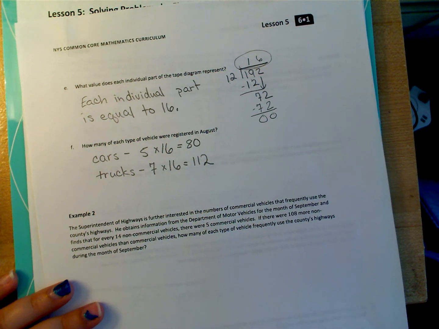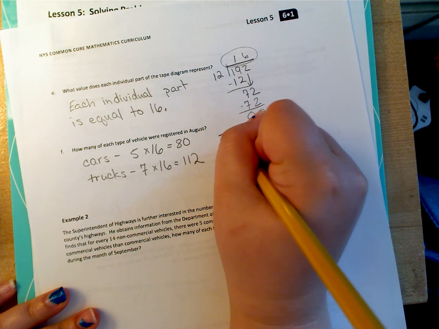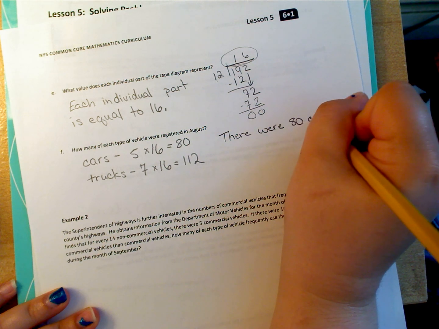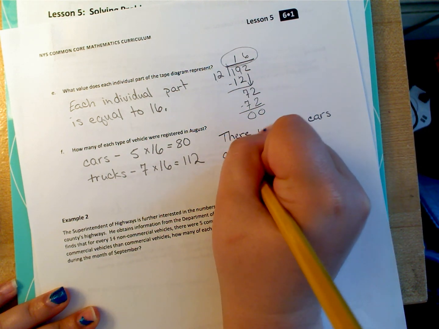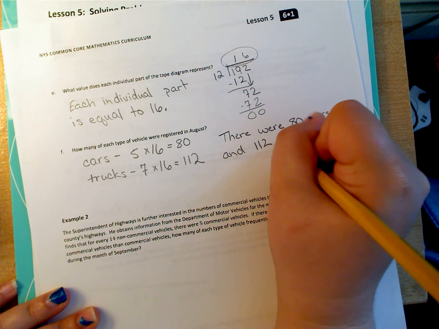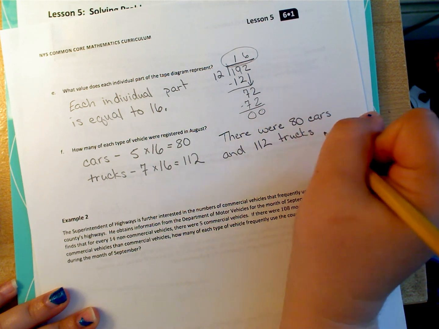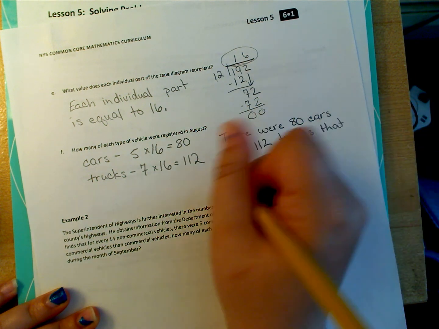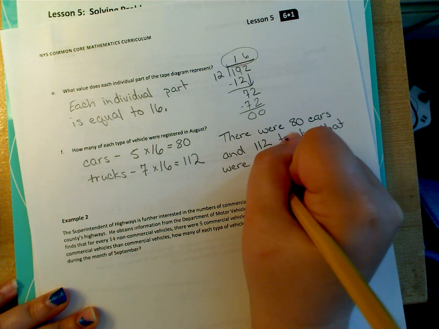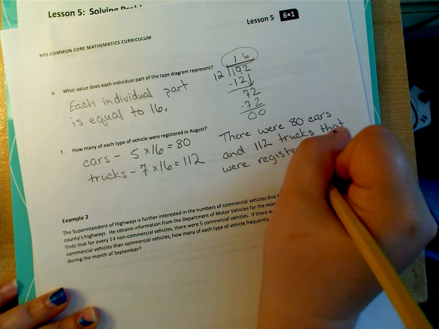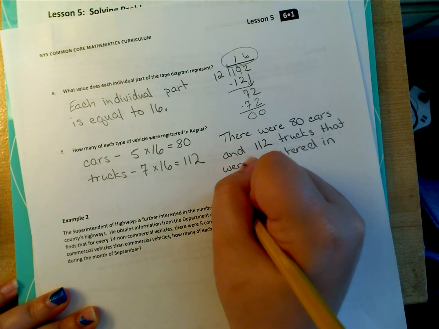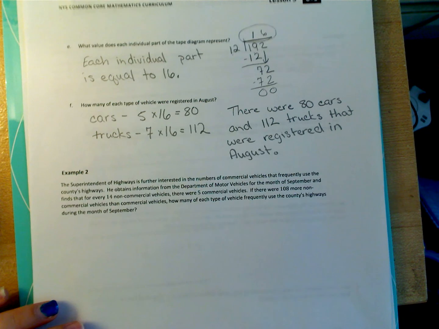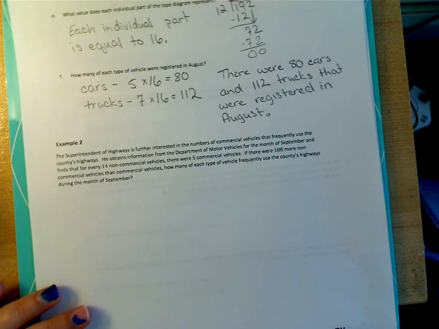So now we can answer our question. There were 80 cars and 112 trucks that were registered in August. Boom, simple. All right, example 2.